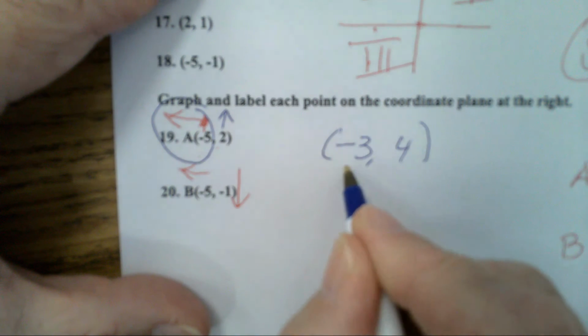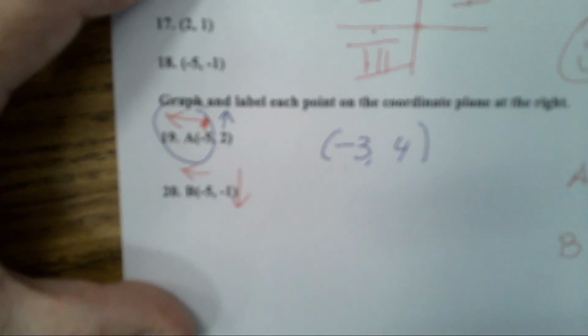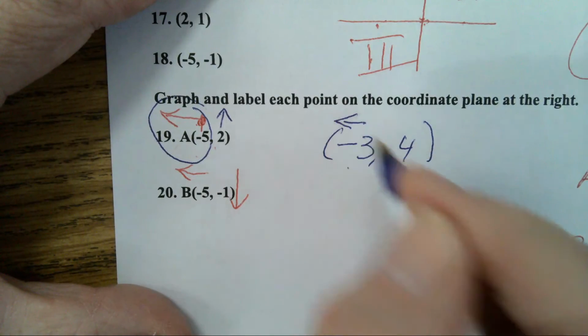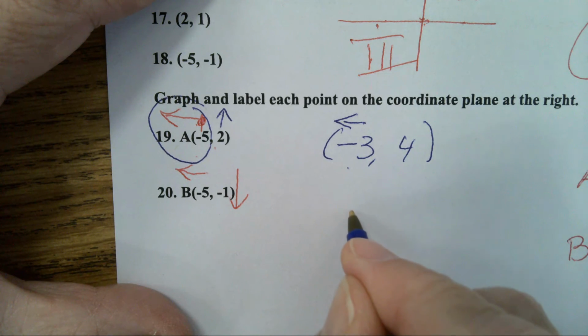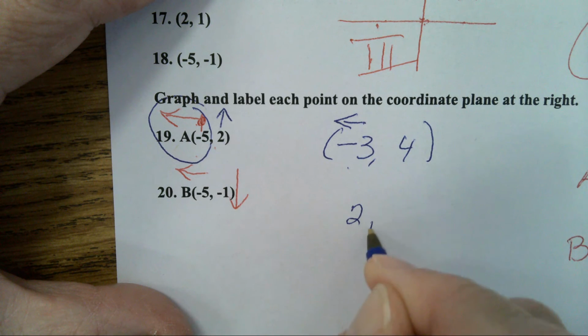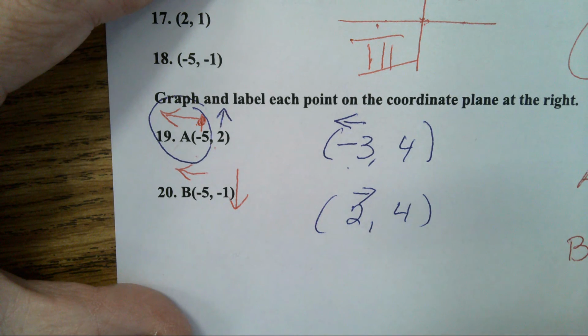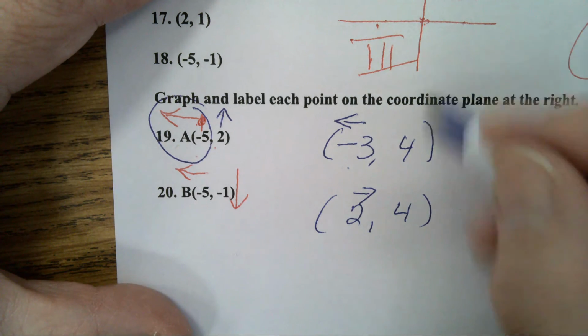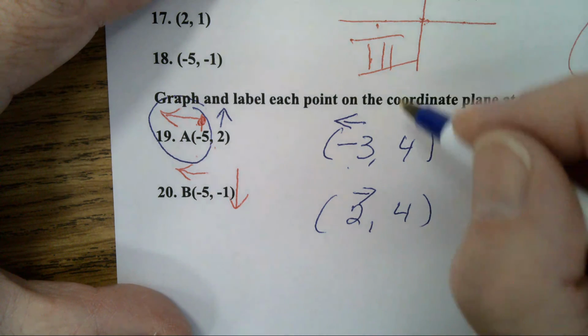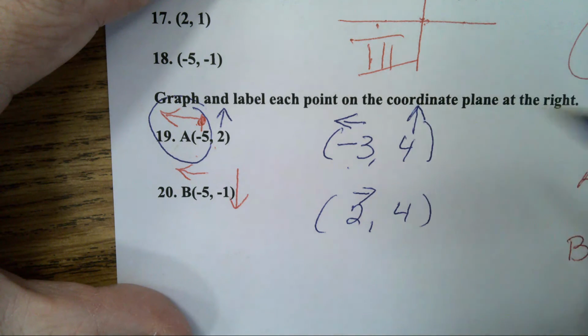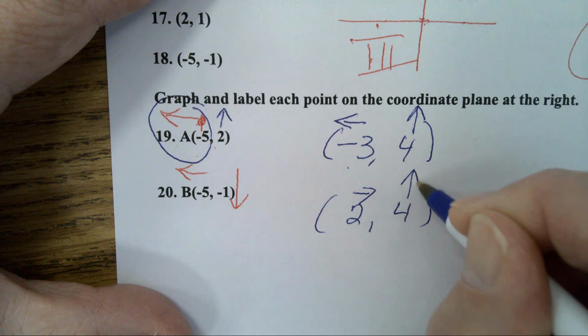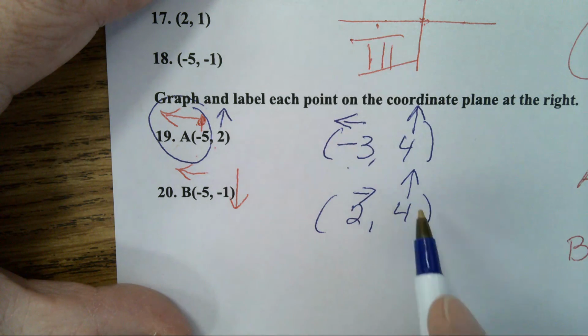If the first number's negative, you're going to go left, okay? If it's positive, then you're going to go right. Got it? Now, the second number goes up or down. If the second number is positive, you go up. On both of those, you're going to go up. So it's left, up, right, up for that one.